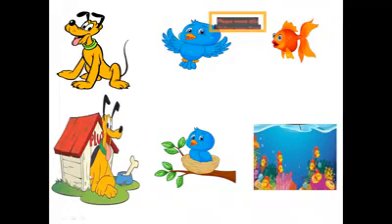This is the house of the fish, and this is the house of the bird, and this is the house of the dog. And as you see, the fish, the bird, and the dog live in different houses, and as well as numbers. Numbers have different houses. Let's see together.